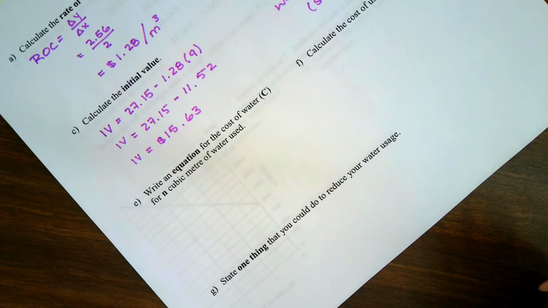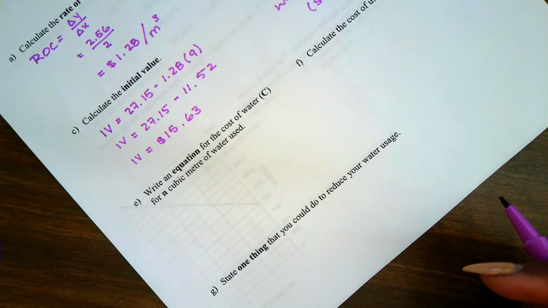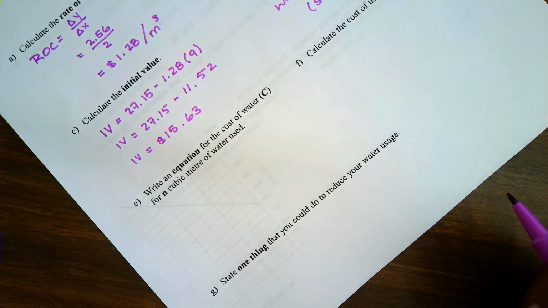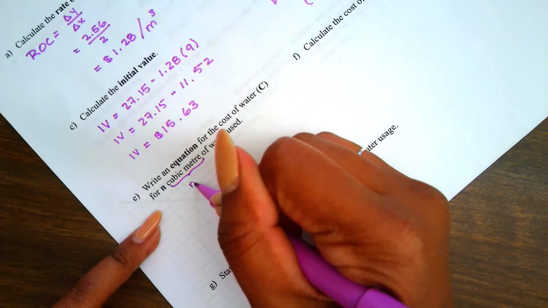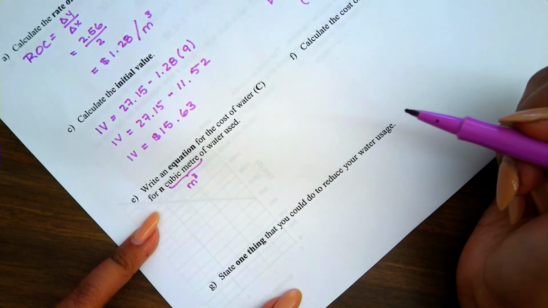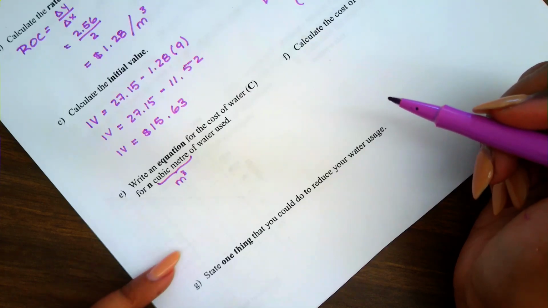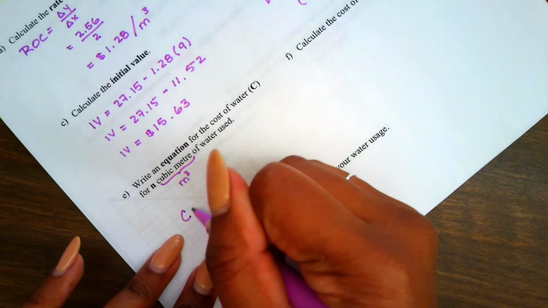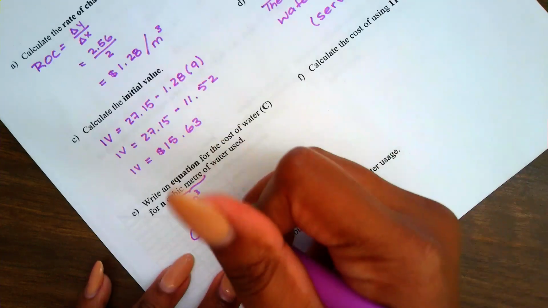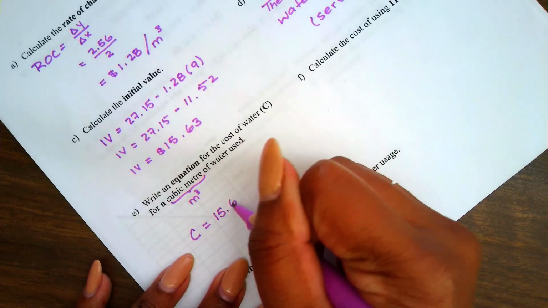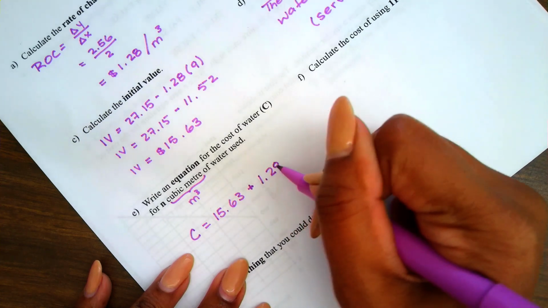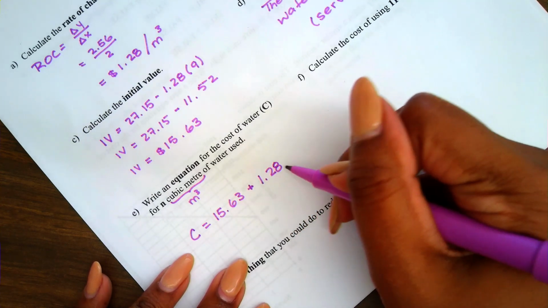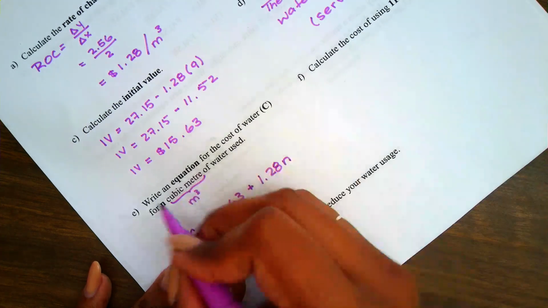Okay, now we have to write an equation for the cost of water, which is going to be represented by C, for n cubic meters of water used. Cubic meters, this is meter cubed. Okay, so here we write the equation. We know the cost will equal our initial value, $15.63, plus my rate of change times the number of cubic meters of water I've used, which they want me to represent with N.